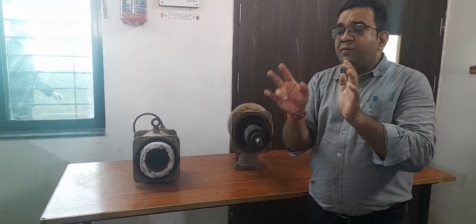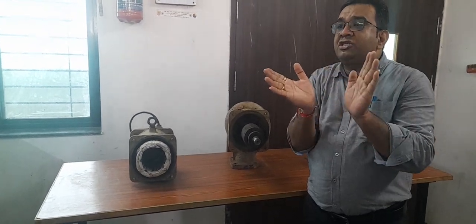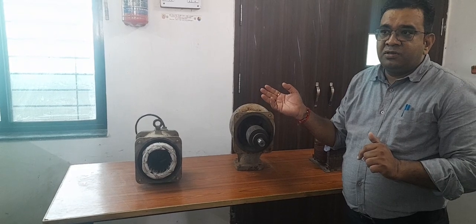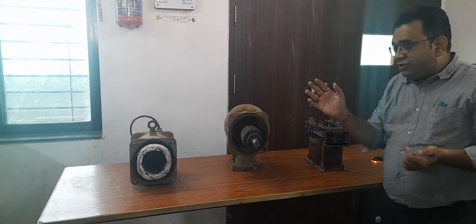Again, if in this phase we put one capacitor, we call it a capacitor start motor. If we put one capacitor in the main winding and one capacitor in the auxiliary winding, then we call it a capacitor start, capacitor run motor. And likewise, there is the shaded pole and other options. But try to understand the basic difference.